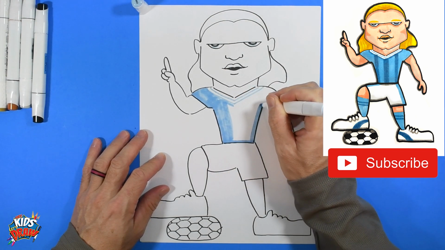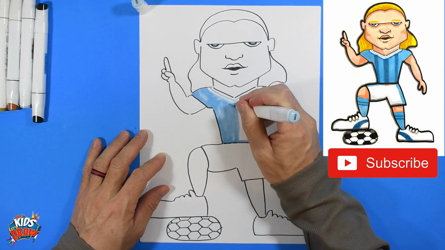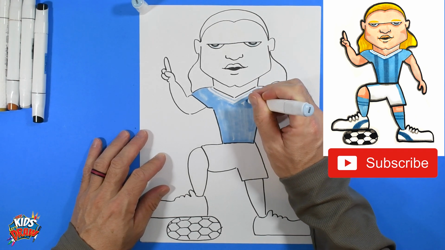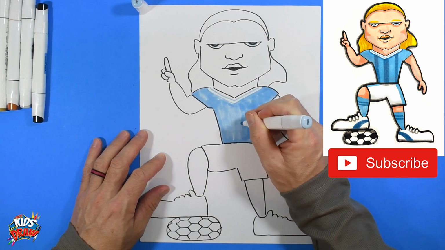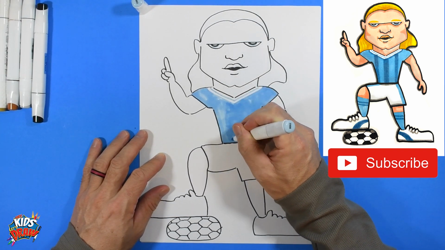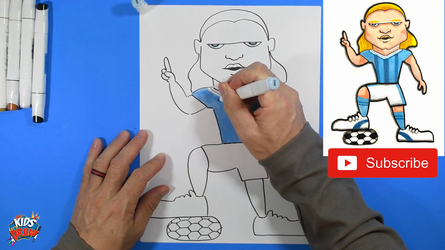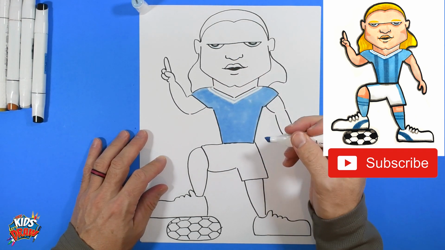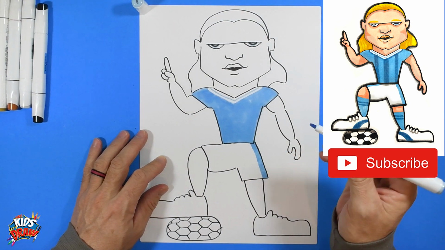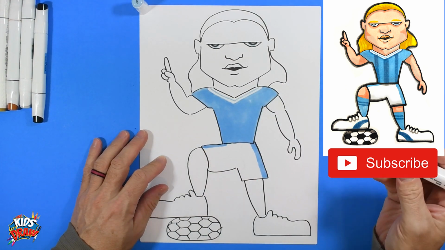Usually we do this in fast forward. I just want to show you what we're going to do here. So we're going to color this shirt, fill it in with our light blue marker the best we can. I like to go in circles to use the color and just really fill that in. Okay. And then he's got some stripes coming down the side of the shorts over here, maybe a top one up there.